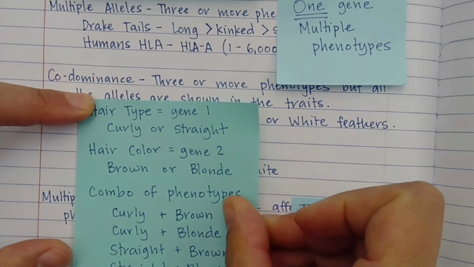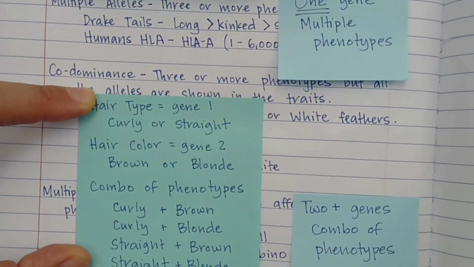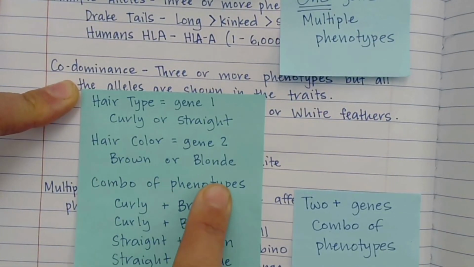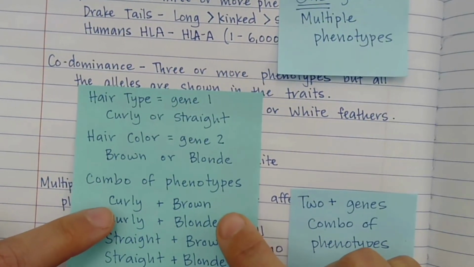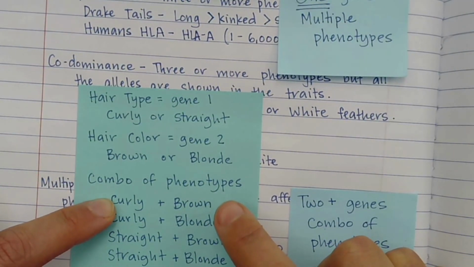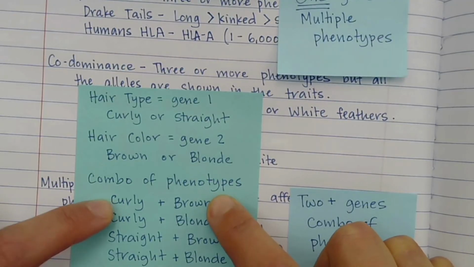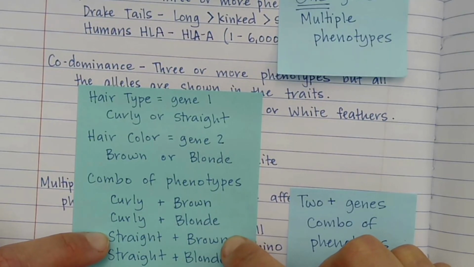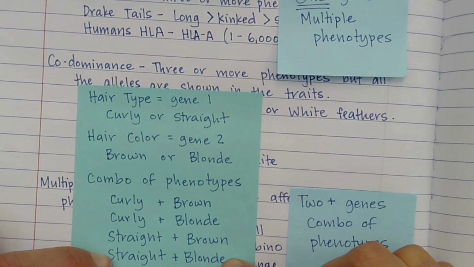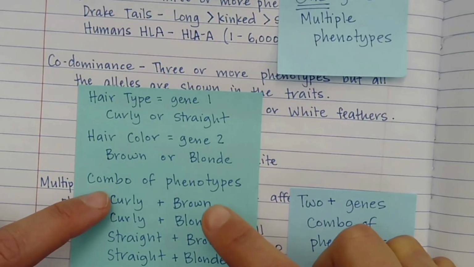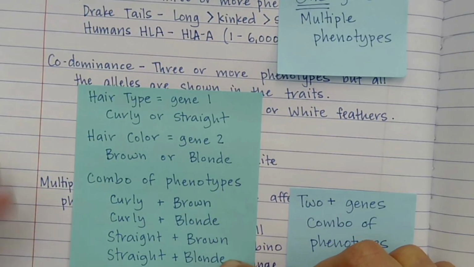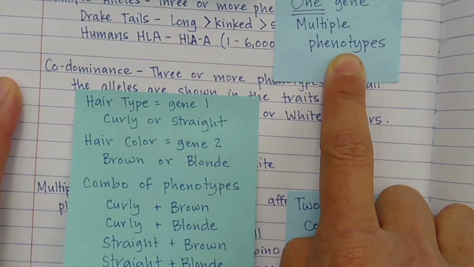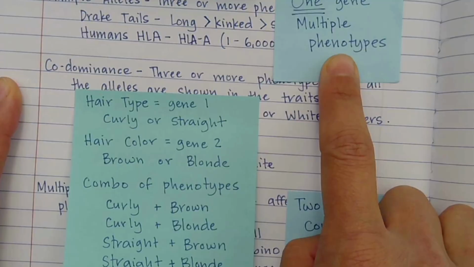If I'm looking at 2 genes, hair type and hair color, I get a combo of phenotypes. So I could have a baby that has curly hair and brown hair, curly hair and blonde hair, straight hair and brown hair, or straight hair and blonde hair. But I'm looking for the combinations instead of having one phenotype, but each baby could have a different phenotype.